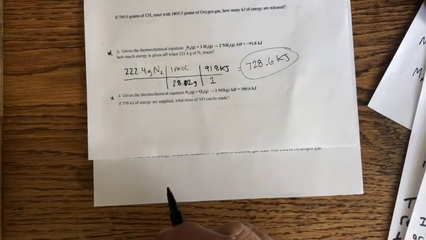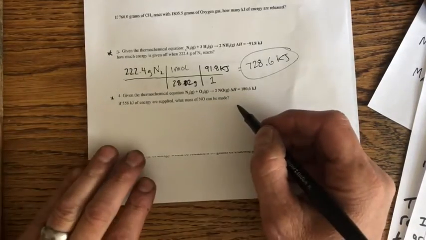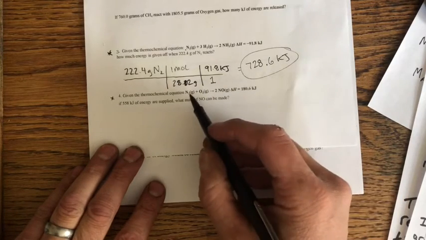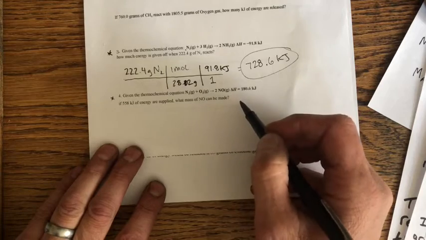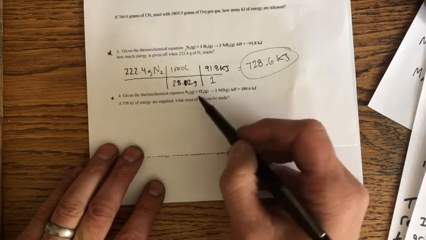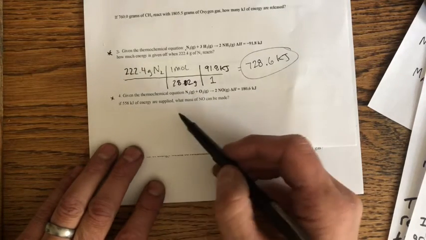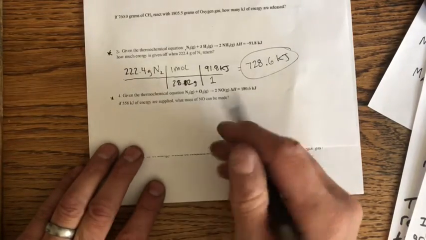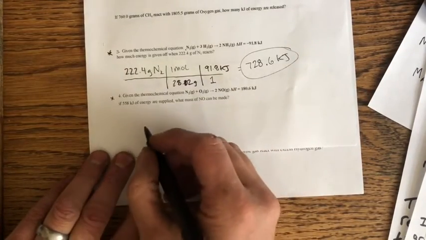All right, this next one is a really interesting reaction. It's an endothermic reaction, and we know that because of the positive delta H here. Nitrogen gas, oxygen gas, combining to form nitrogen monoxide. That's cool. So it looks like we have endless supplies of both of our reactants, but we only have 558 kilojoules of energy. What mass of nitrogen monoxide can be made? Okay, so this is a little different type of problem, and we're going to set it up similarly, but it's going to be a tad different.